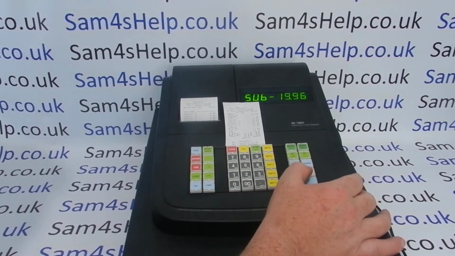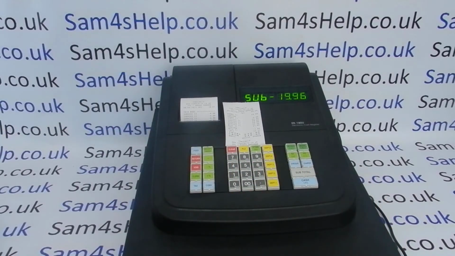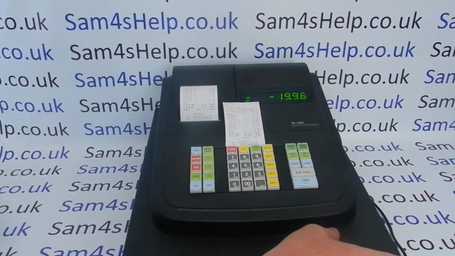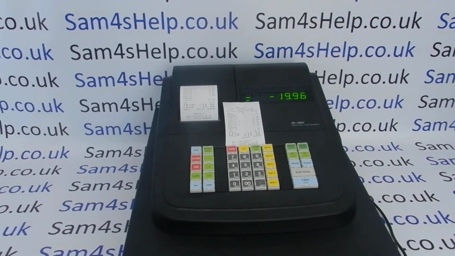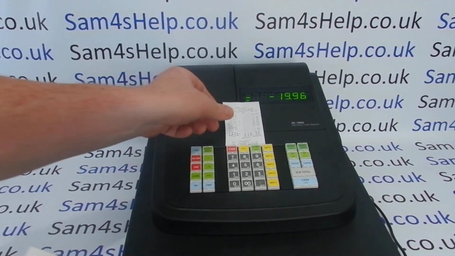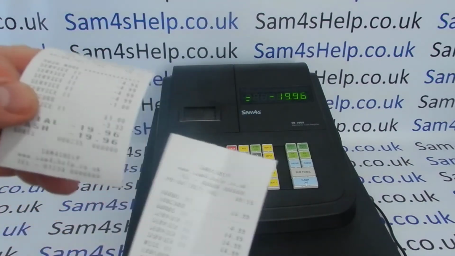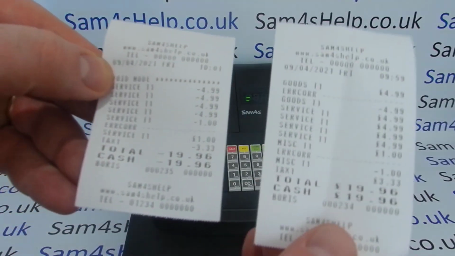So if we subtotal, and what's crucial is that you do the void with the same method of payment, so ours was cash. It just makes it easier for whoever's adding the till up at the end of the day to do the reconciliation, which is obviously the whole point of voiding a transaction, to make the report correct. So you get, just like a sale, the total of the void appearing on screen. In receipt mode you'll also get a copy print out, so we've got void mode printed on there, but other than that it looks like a receipt.